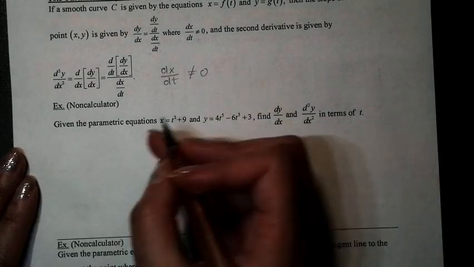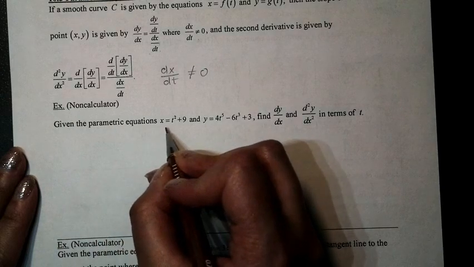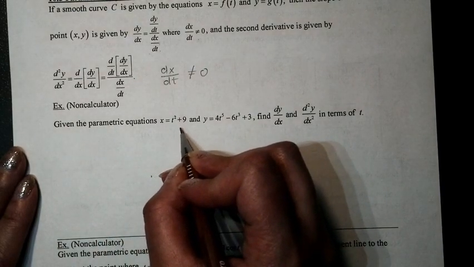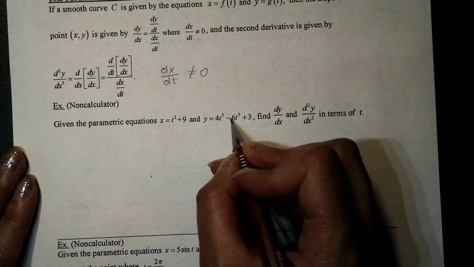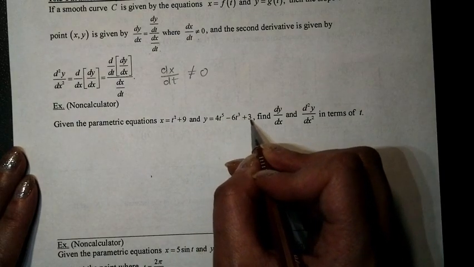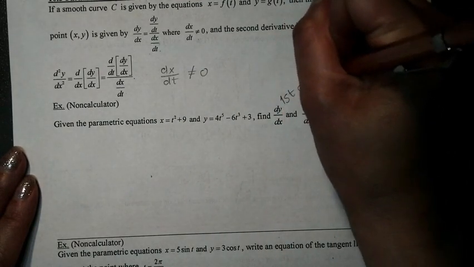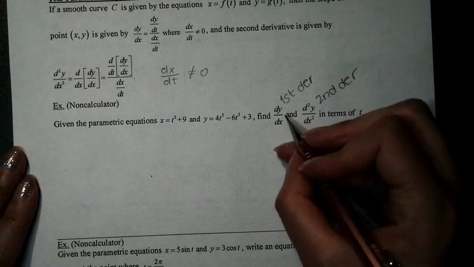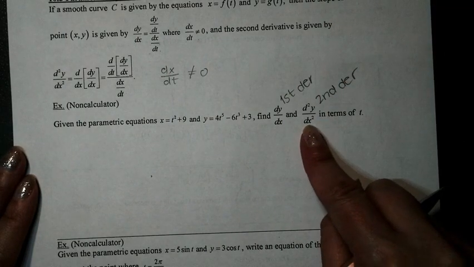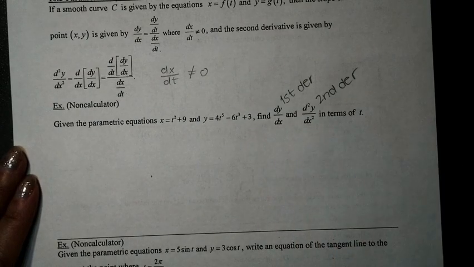Okay, so this one is an example with no calculator. Given the parametric equations x is equal to t squared plus 9 and y equals 4t to the power 5 minus 6t to the power 3 plus 3, they are asking you to find the first derivative. Okay, and this is going to be the second derivative. You already know from implicit differentiation that when you see this, that means the second derivative. Okay, so first derivative, second derivative, Leibniz notation.